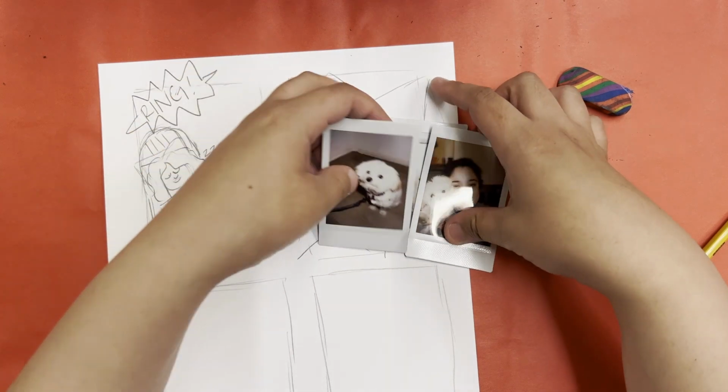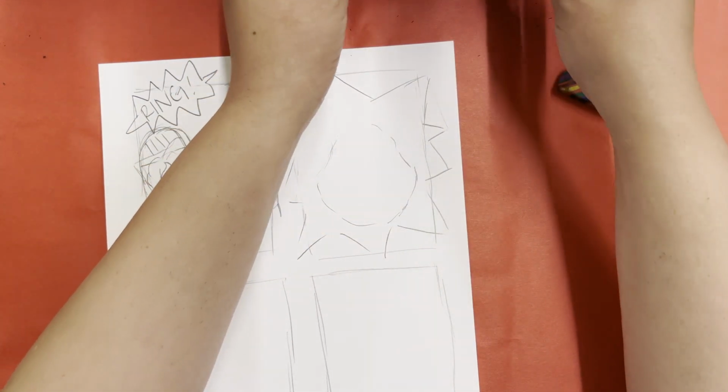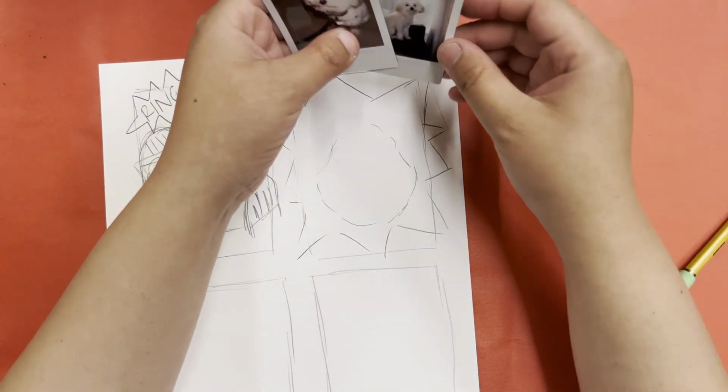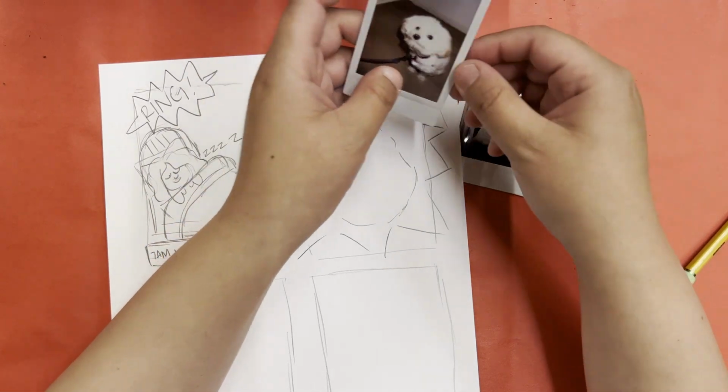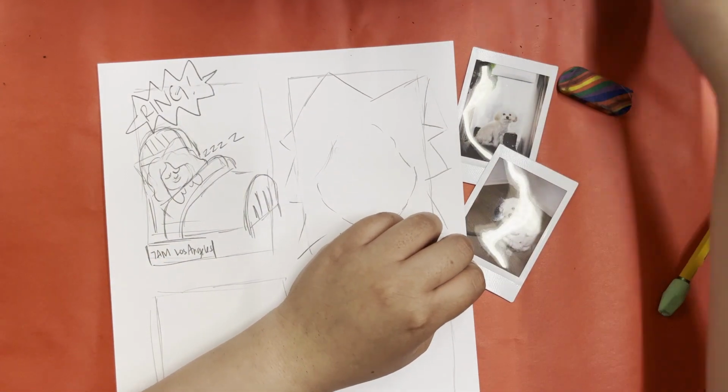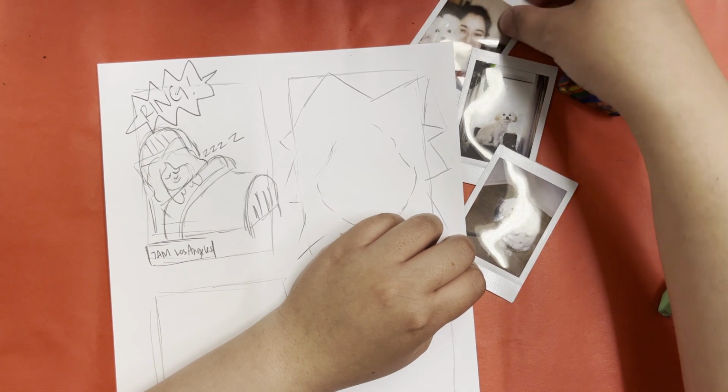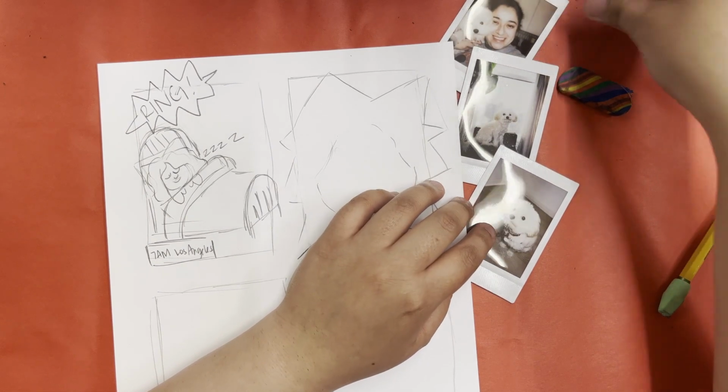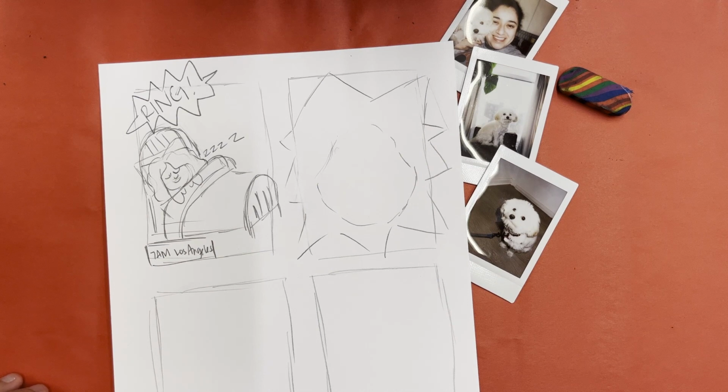And so I'm going to use these images and place them over here on the side so I'm able to develop what his cartoon character is going to look like. So here I go.